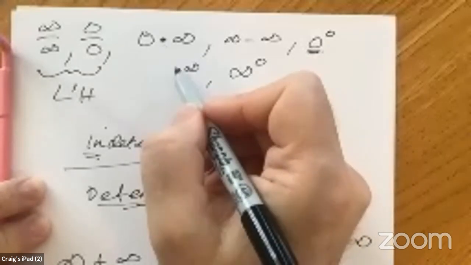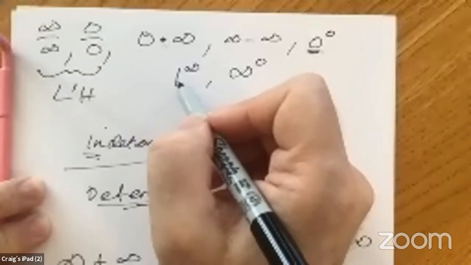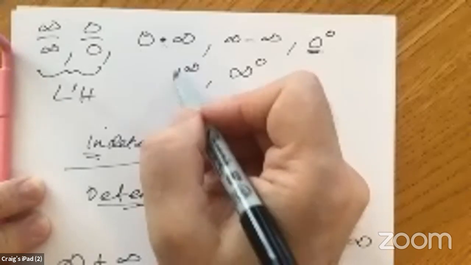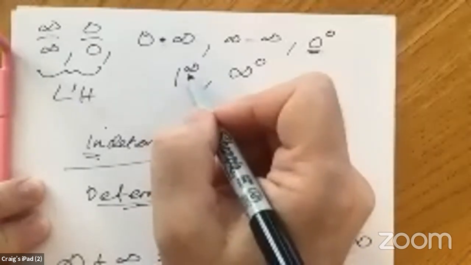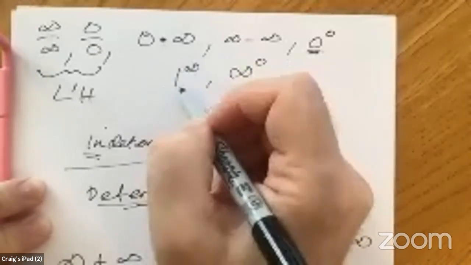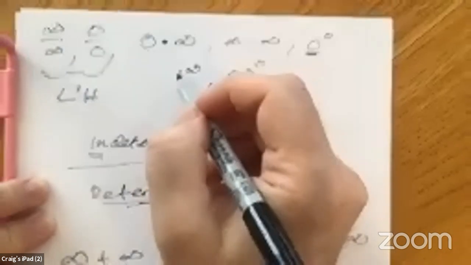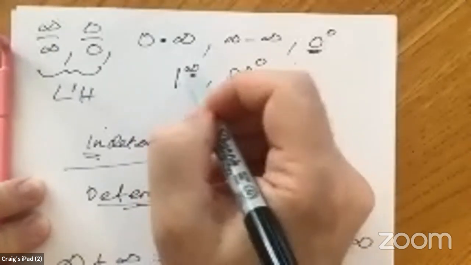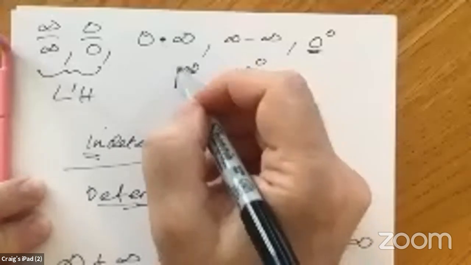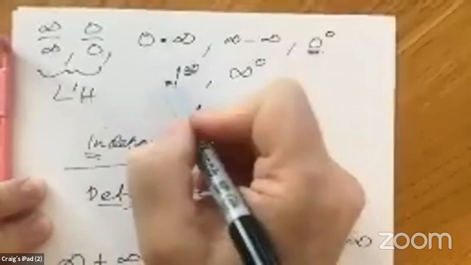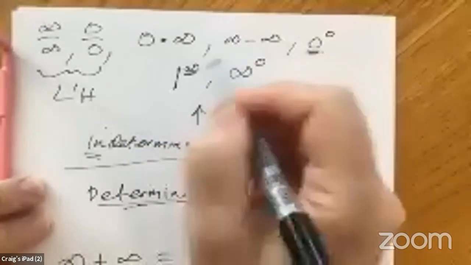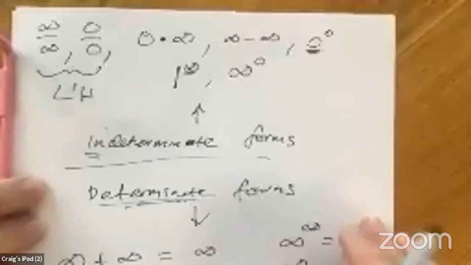So if this is going close to 1 slowly, and this is going to infinity fast, then the answer is infinity. But it could be that this is going to 1 really fast and going to infinity really slow, so that this goes to 1. So it could be anywhere between 1 and infinity in 1 to the infinite power. So all these are indeterminate forms, and we don't know the answer.